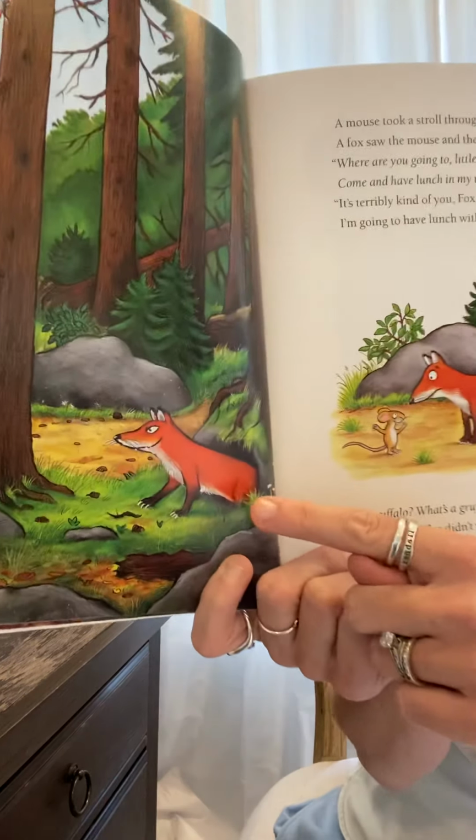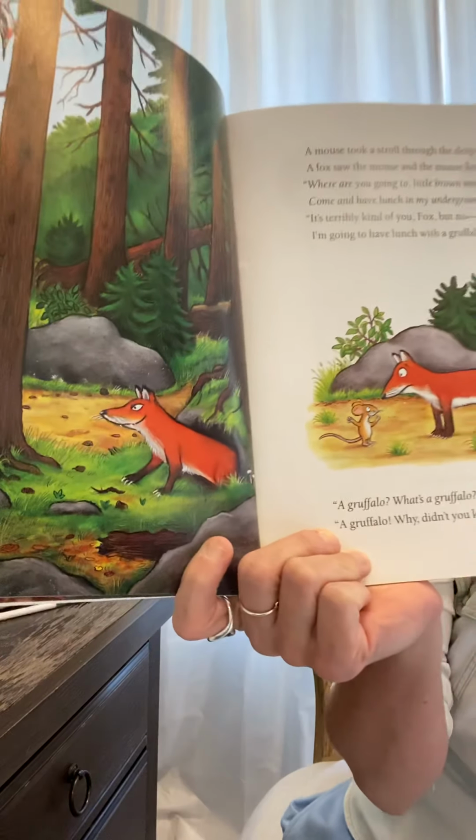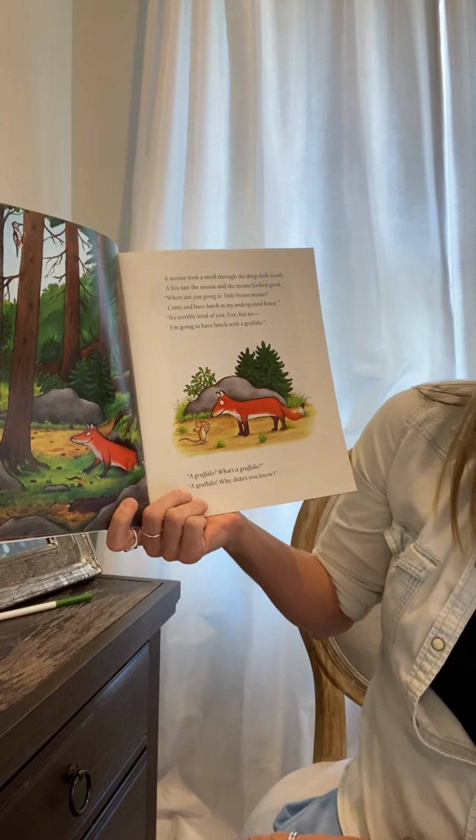Look at that fox's face. It looks like he's sneaky. He wants to eat him, doesn't he?